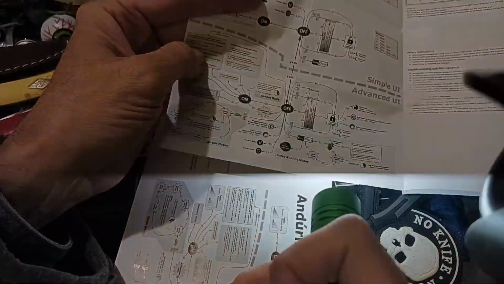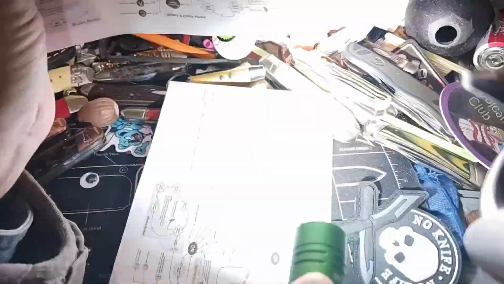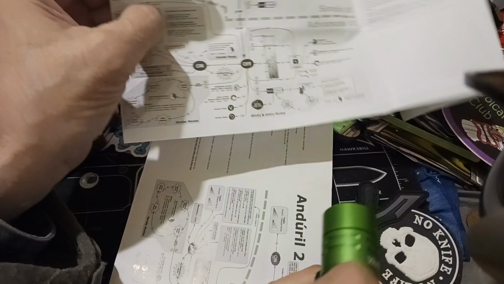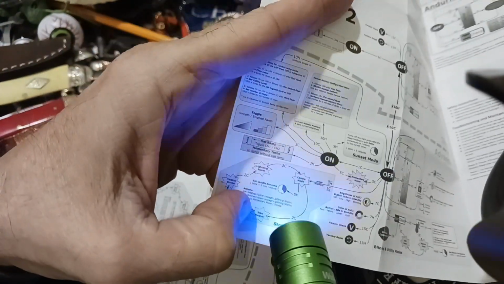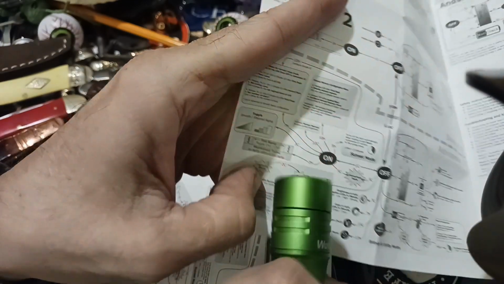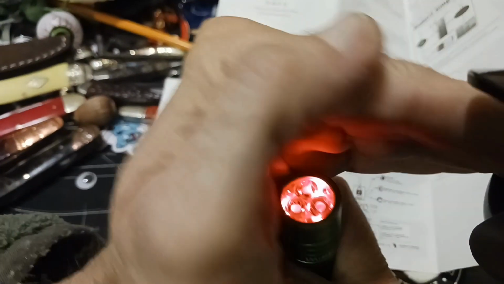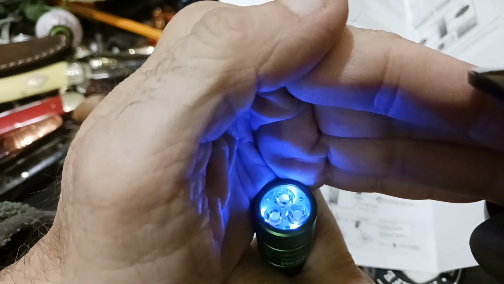All right, 2 clicks. This is the tactical strobe. 2 clicks again. This should be lightning storm, but instead of using the main ones, it just uses the auxiliary. Yeah, it's weird.